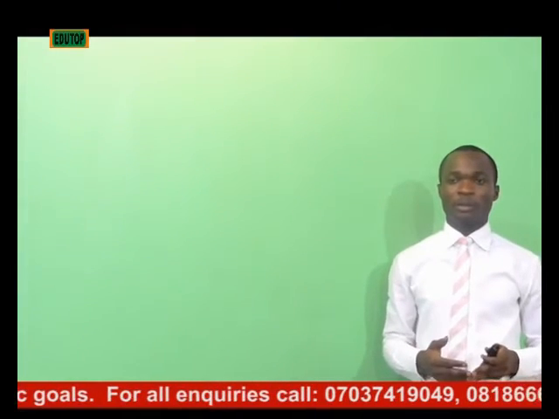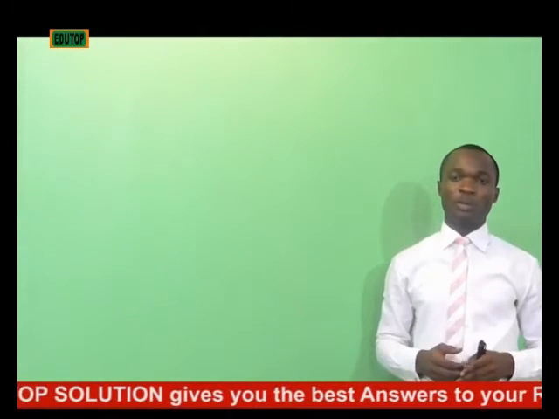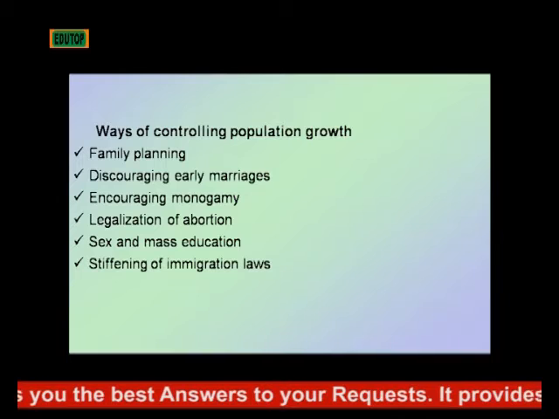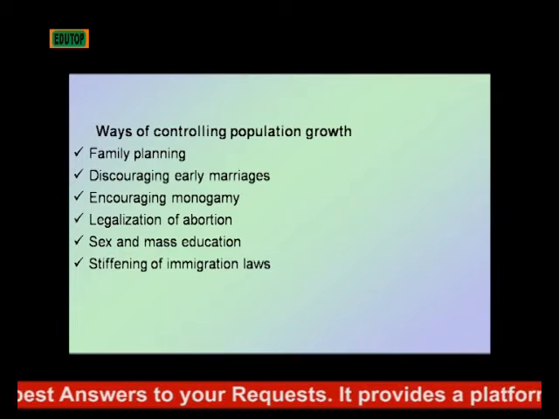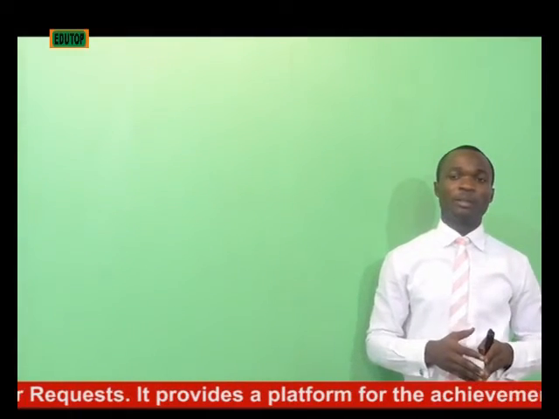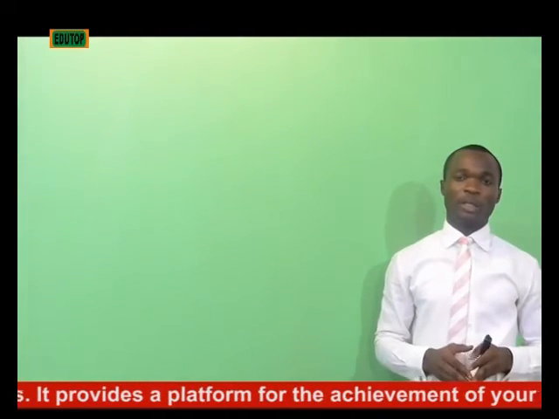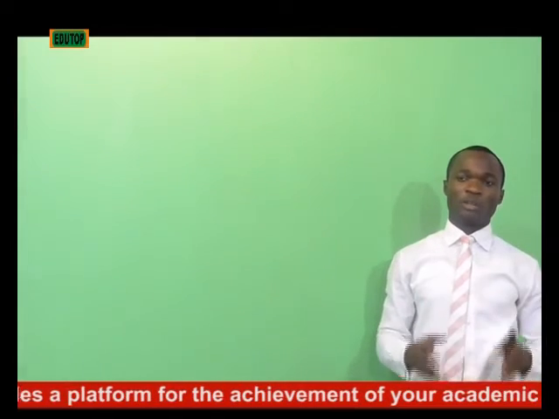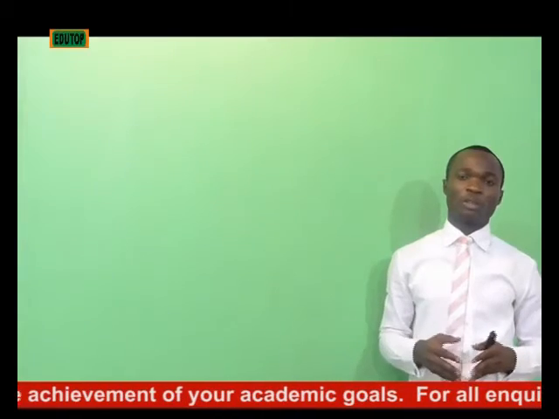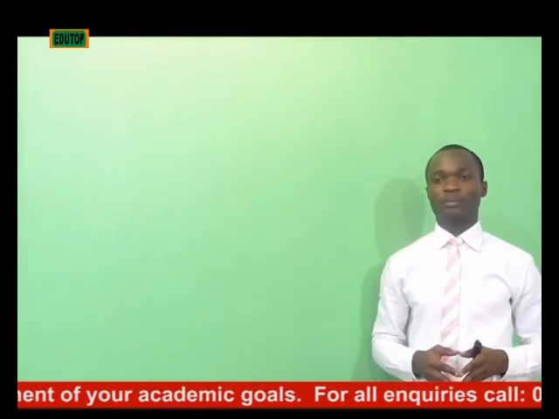If a country discovers that her population is growing rapidly, maybe from the statistical data obtained from population census conducted, there are ways in which the population growth can be controlled. And these ways include enforcing family planning. Family planning will enable parents to have a limited number of children, and this can curtail the rapid growth in population which the country faces.